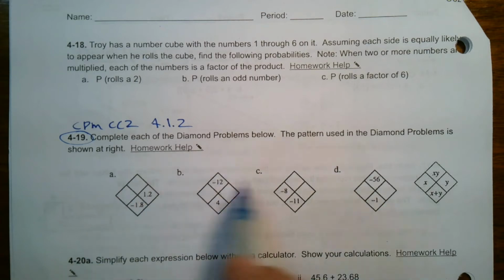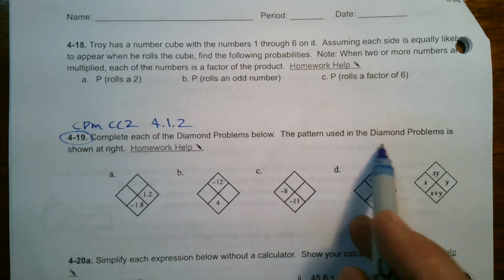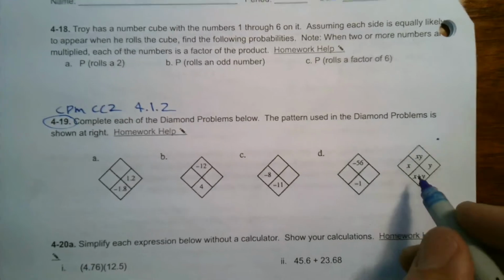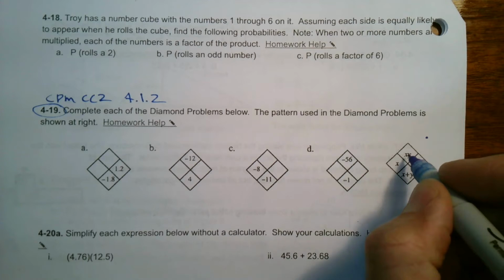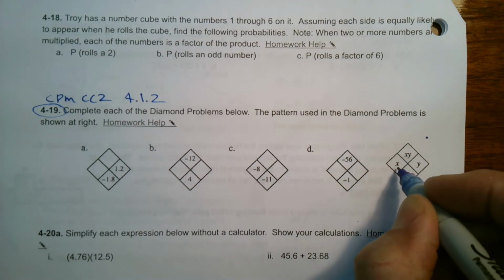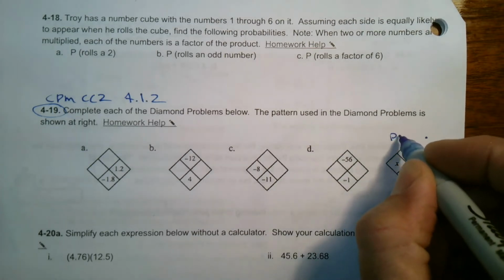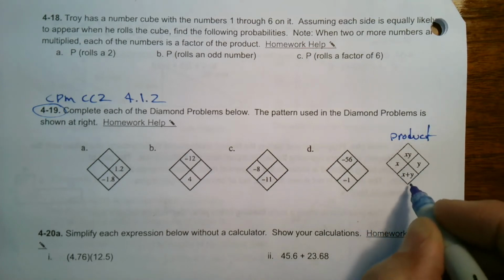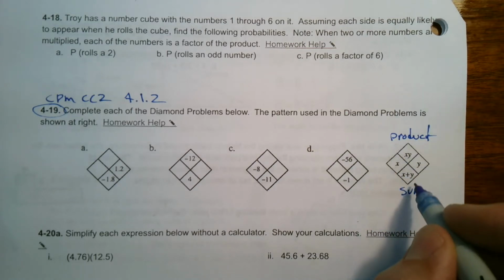So it's asking us to find these missing values, right? Complete each diamond problem below. The pattern used in the diamond problem is shown at the right. So a reminder of the pattern right here. So what does this pattern mean? These are the numbers. X and Y represent just your numbers. So this is the X, this is the Y. XY together, that's multiplication. So what we have here is the product of those two numbers. And then here we have an addition sign between the X and the Y. So that's the sum. So if I know those two, I just have to multiply to get that number and add to get that number.